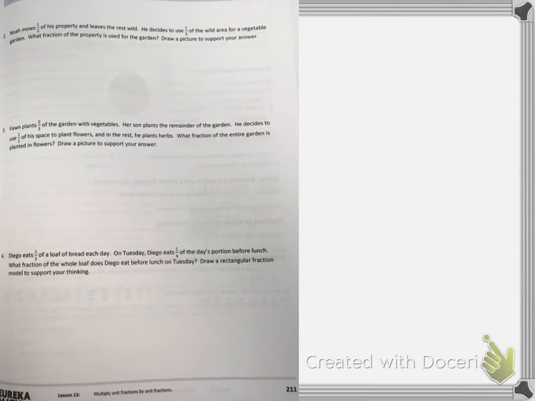So let's look at these word problems. Noah mows 1/2 of his property and leaves the rest wild. He decides to use 1/5 of the wild area for a vegetable garden. What fraction of the property is used for the garden? Draw a picture to support your answer.